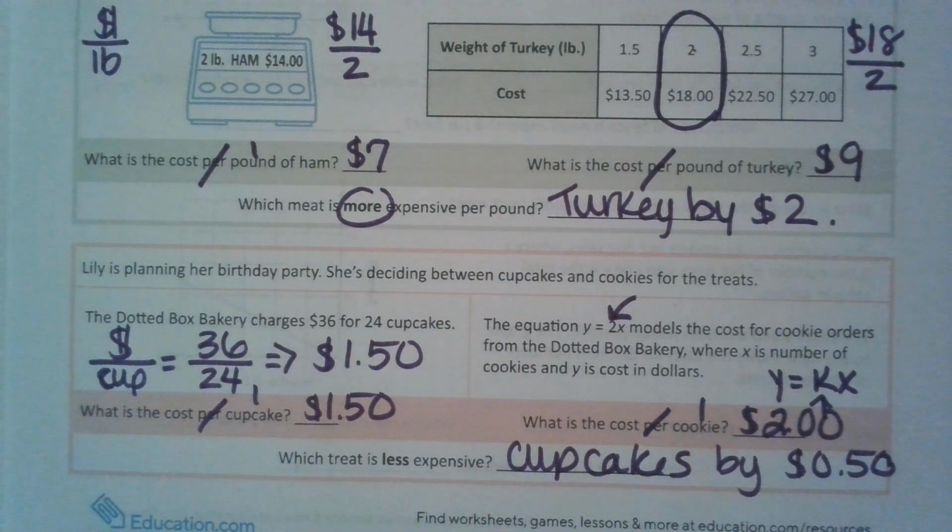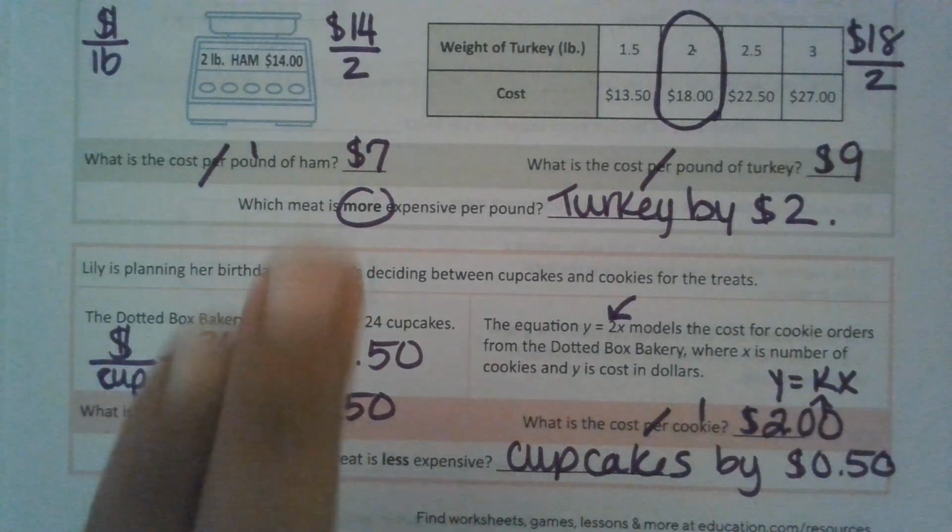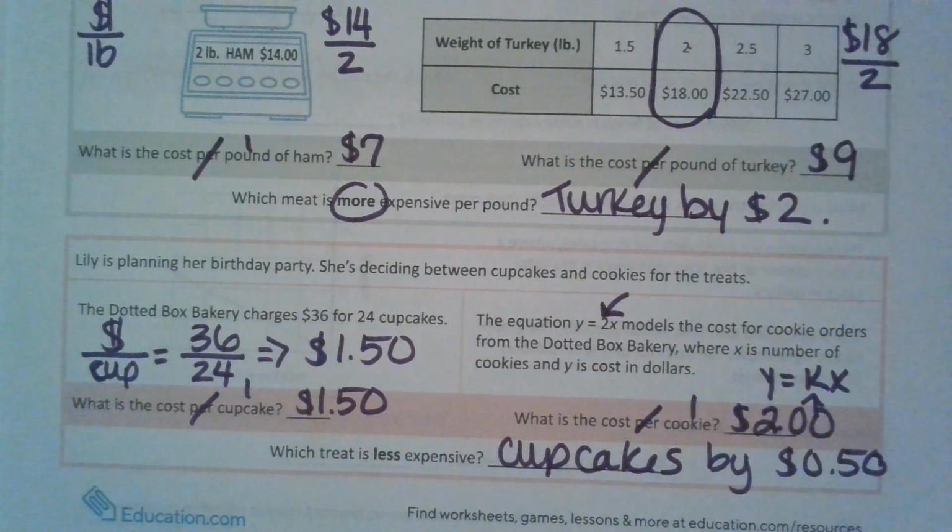In the next part of the video, there are going to be more examples of how to compare an equation to a table, a table to a graph, or a scale to a table. In order to answer the question properly, it's easier if you change all of the values to their unit rate, or constant of proportionality. See you in the next video.